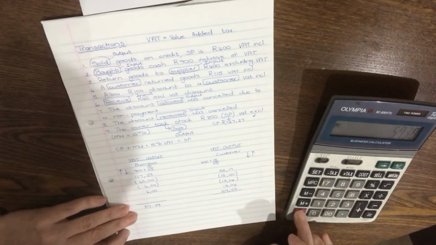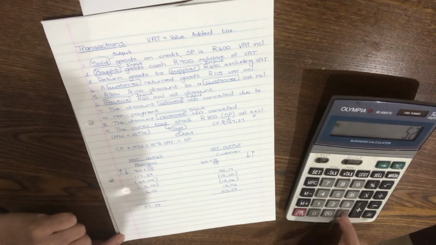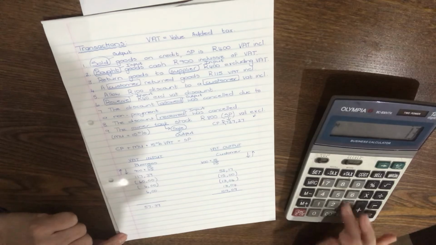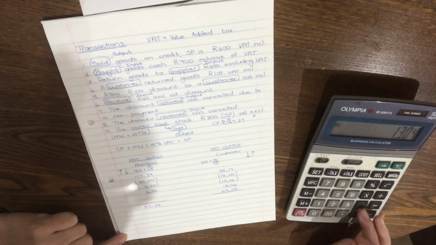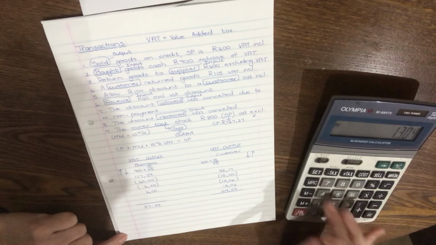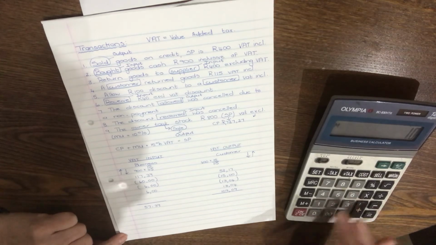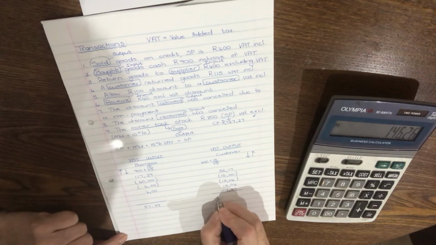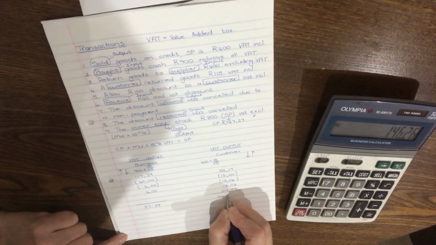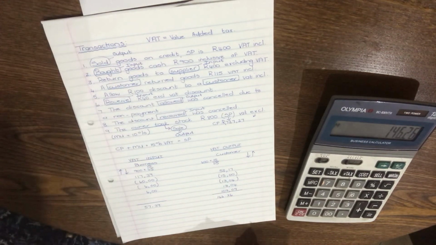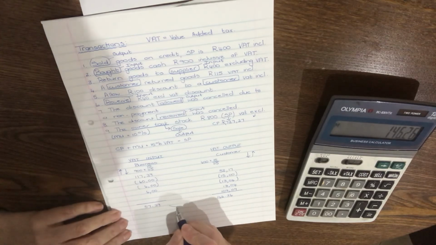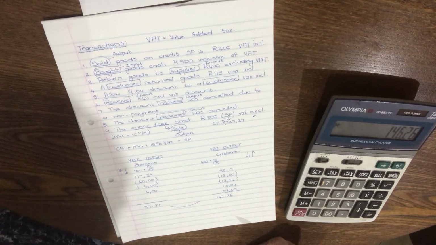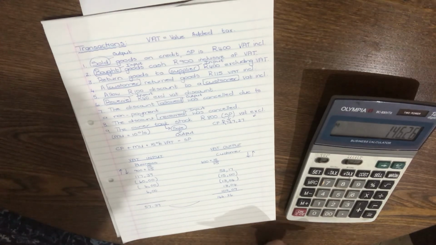And we do the same with our output, 52 Rand and 17 cents, minus 15, minus 13 Rand and 4 cents, plus 13 Rand and 4 cents, plus 109.09. And that gives me 146.26.